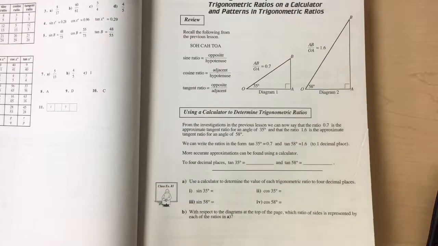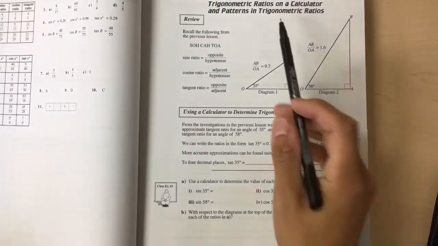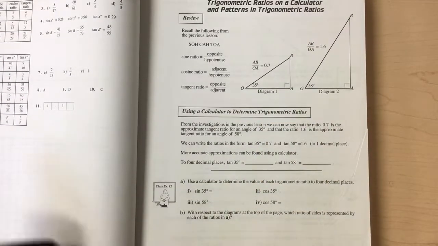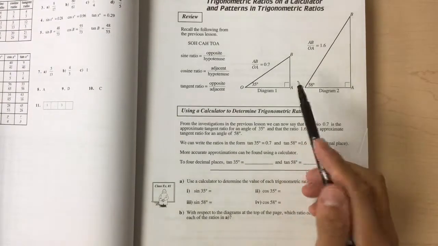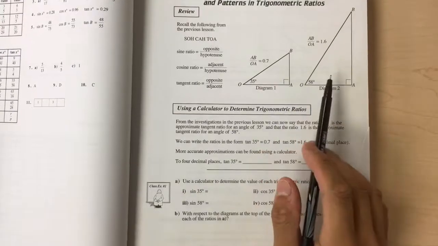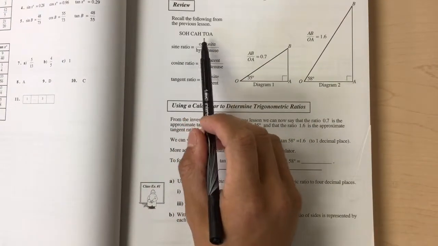Welcome to lesson number 2. We're going to be using our trig ratios, but specifically we're going to be using the calculator function and our trig ratios together. So in the previous lesson we looked at these two examples, and with these two examples we also looked at the mnemonic SOHCAHTOA.